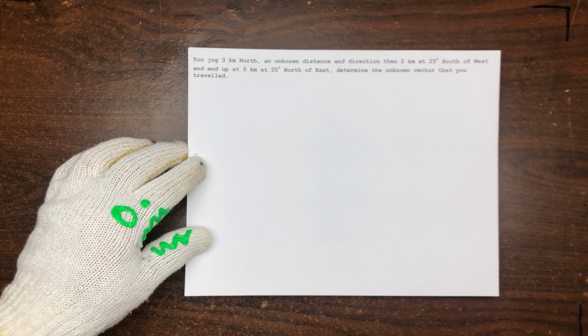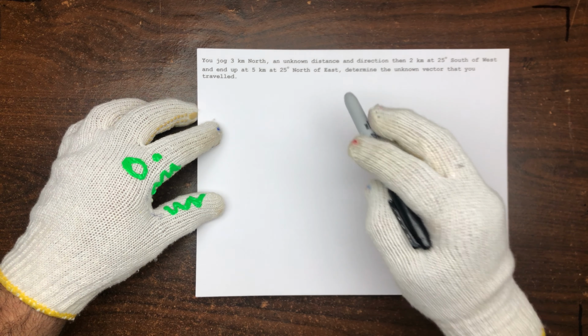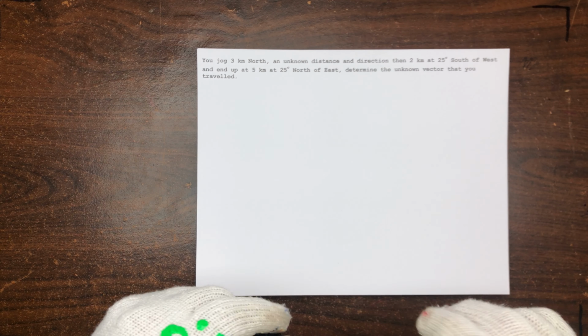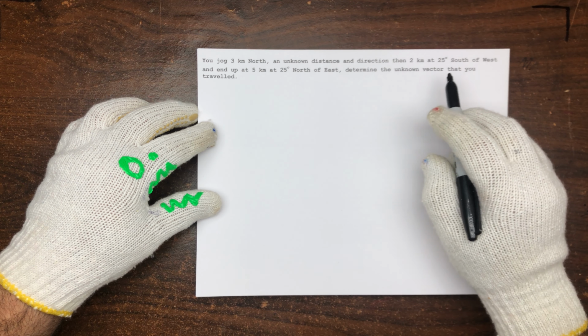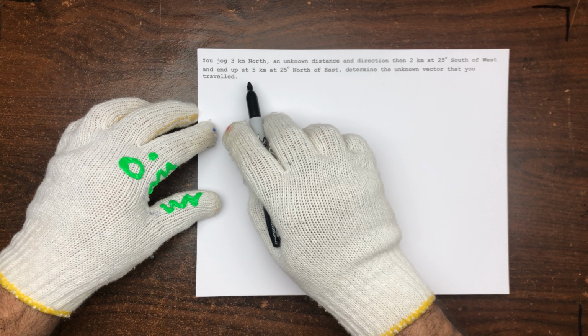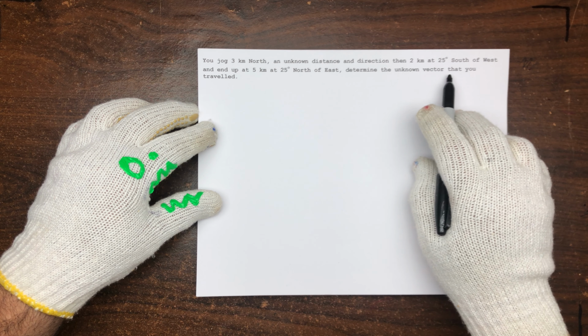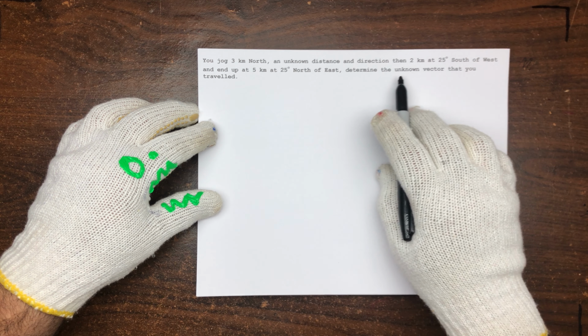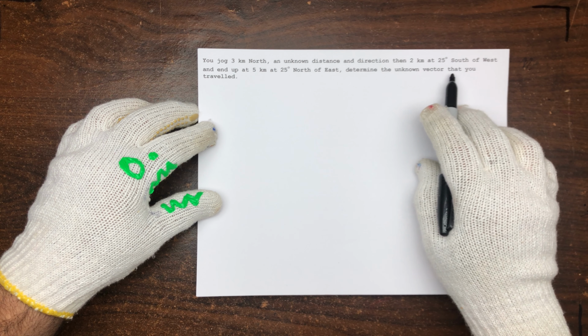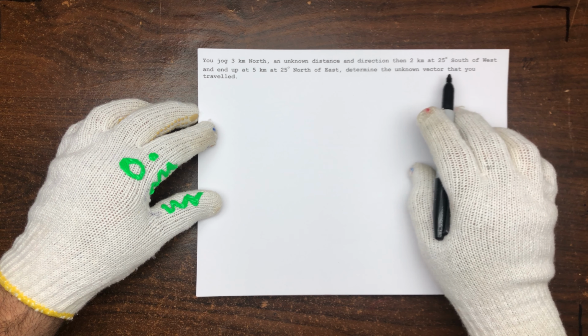You jog 3 kilometers north, an unknown distance and direction, and then 2 kilometers at 25 degrees south of west, and end up at 5 kilometers at 25 degrees north of east. Determine the unknown vector that you traveled. Oh, determine the unknown vector. It doesn't say unknown magnitude of the vector, it just says unknown vector.